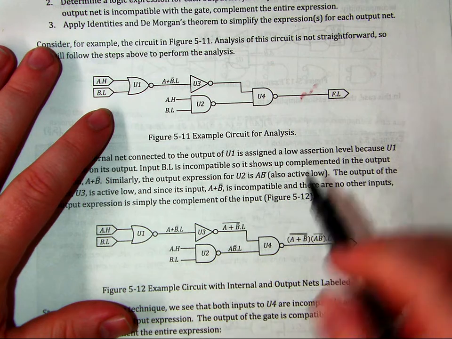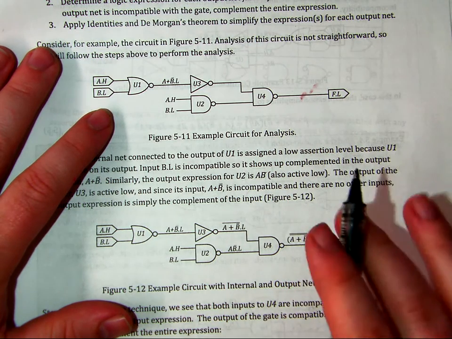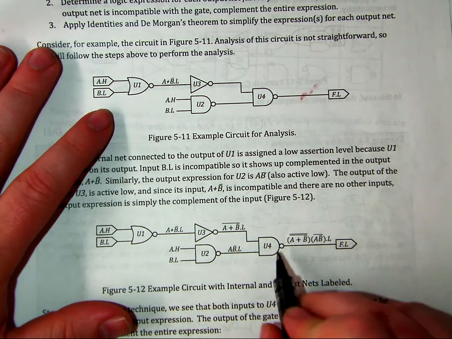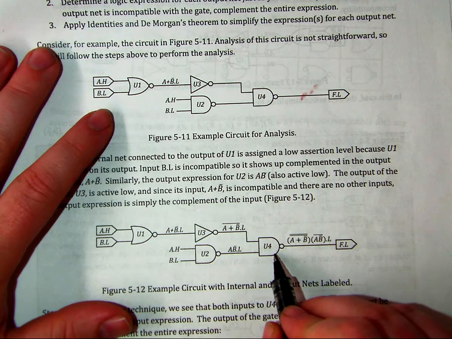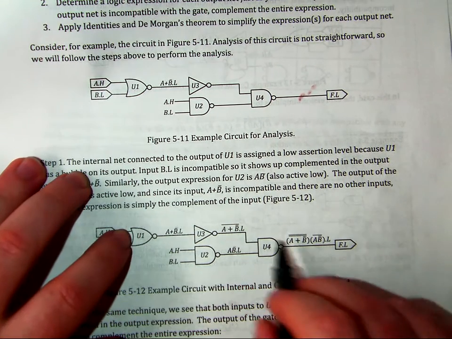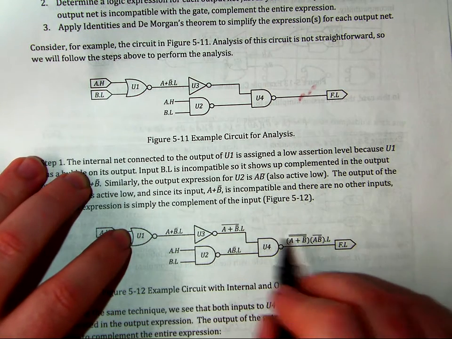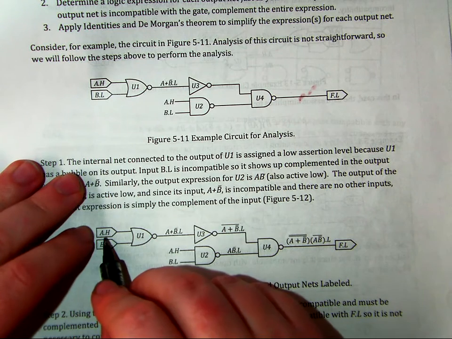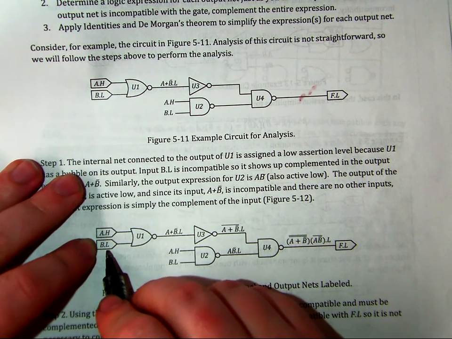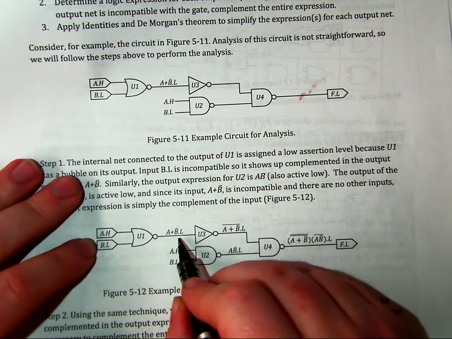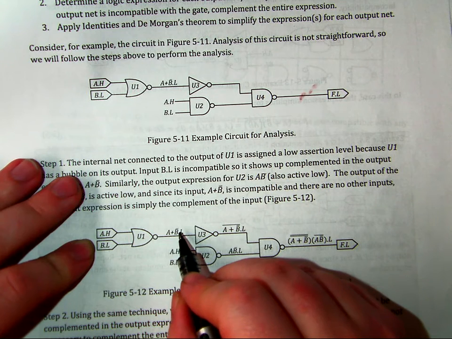Well, let me back up. In design, you always start with the output gate. In analysis, you always start with the input. It's because it's difficult to see exactly what the output is until you've built up to it. So here we have an OR gate, and you have A high and B low. Now that's a little bit obnoxious, but you can just write it as A or B bar.